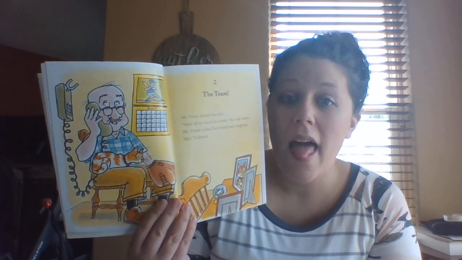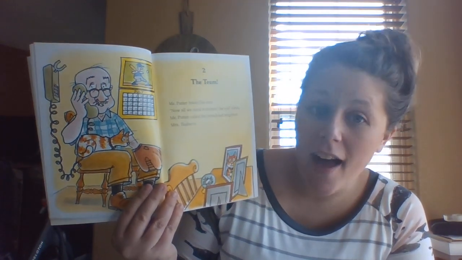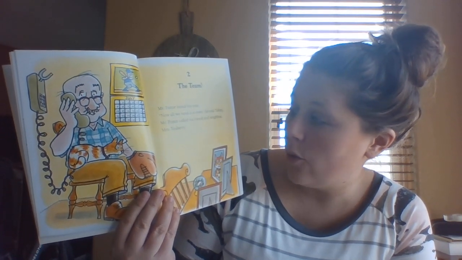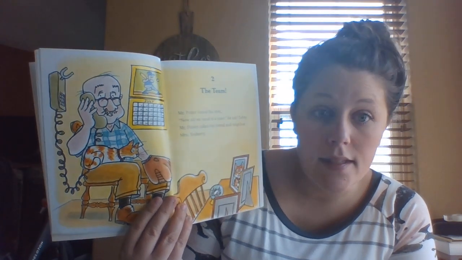Chapter 2 is called The Team. Mr. Putter found his mitt. "Now all we need is a team," he told Tabby. Mr. Putter called his friend and neighbor, Mrs.